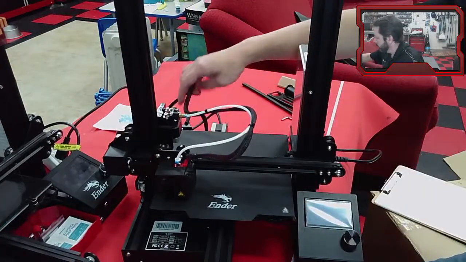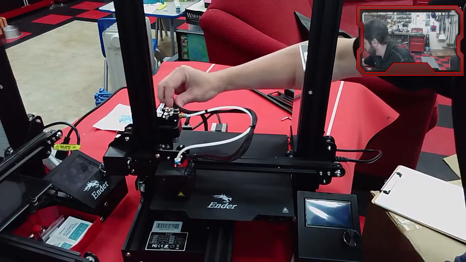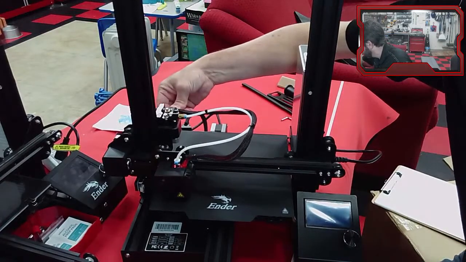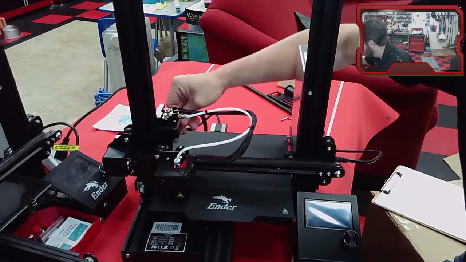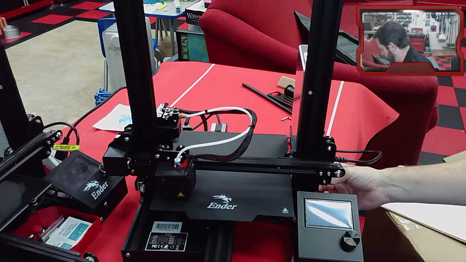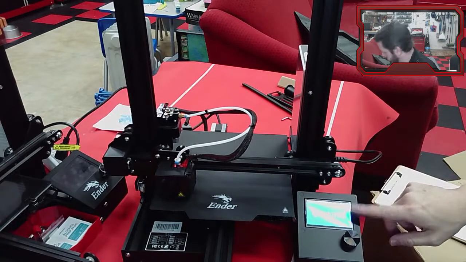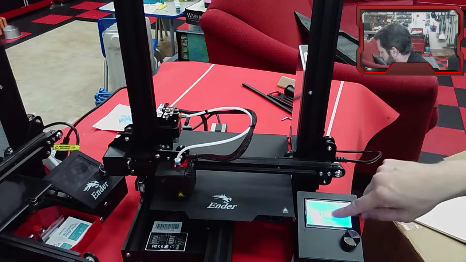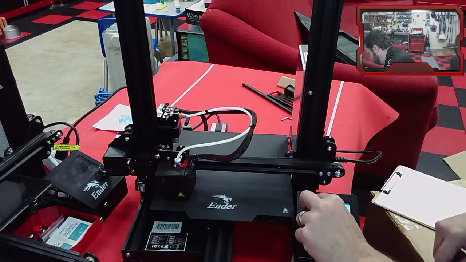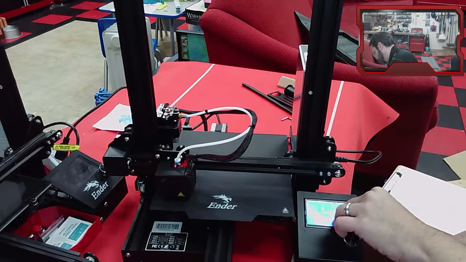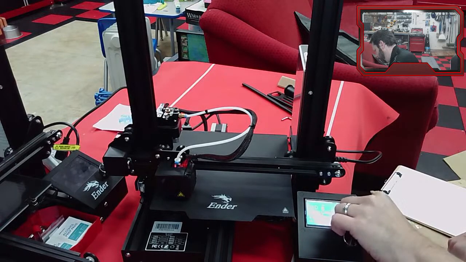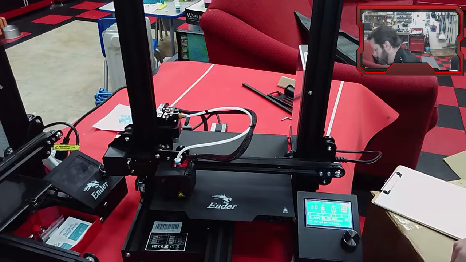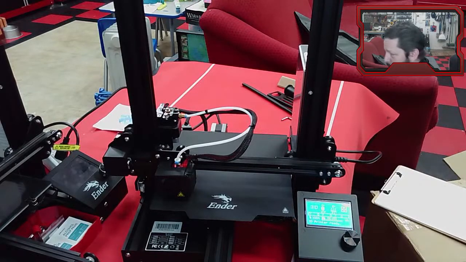Now this one, there's a little connection back here that you can snap it into that will kind of keep it out of the way. All right, the screen came on. That's good. They've got their own little splash screen on here. Oh, I think there's a cover. Yeah, there is. Let's put that over there. All right, and then there's our startup screen.